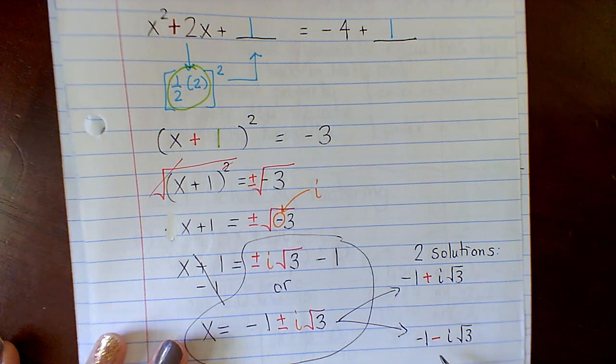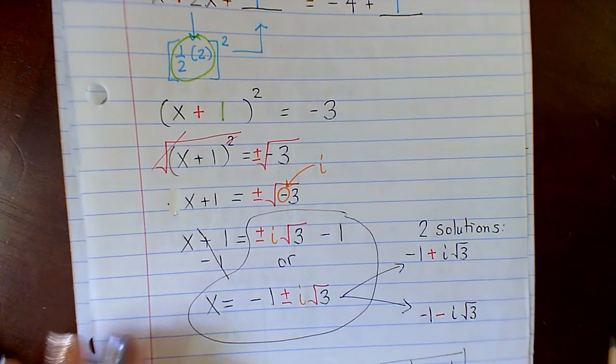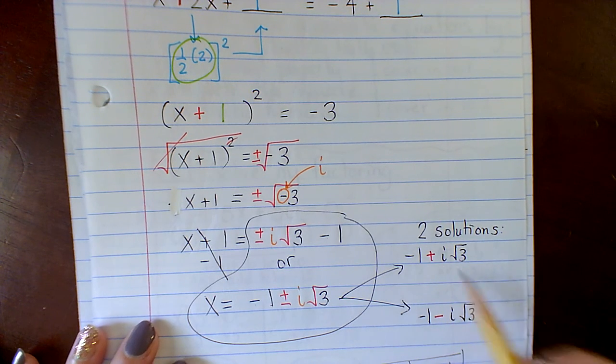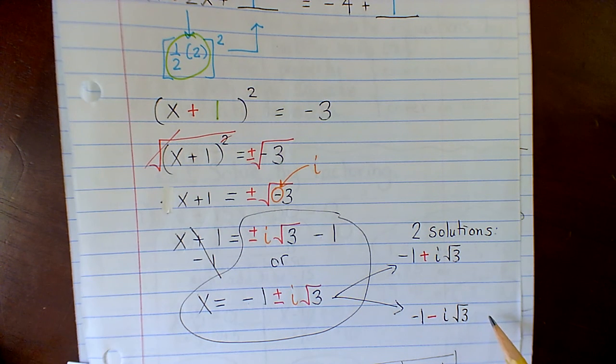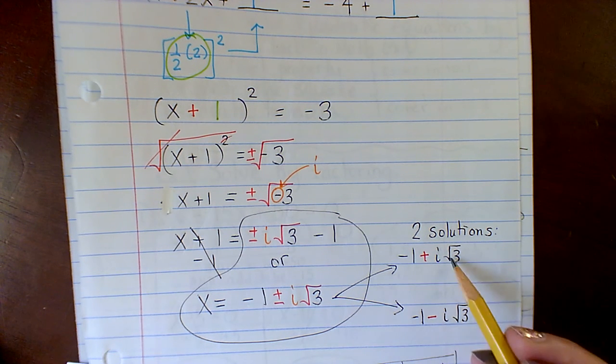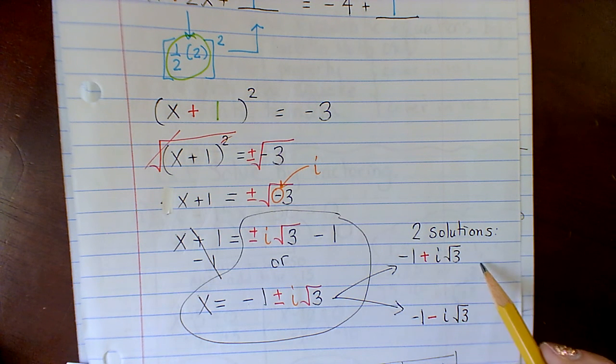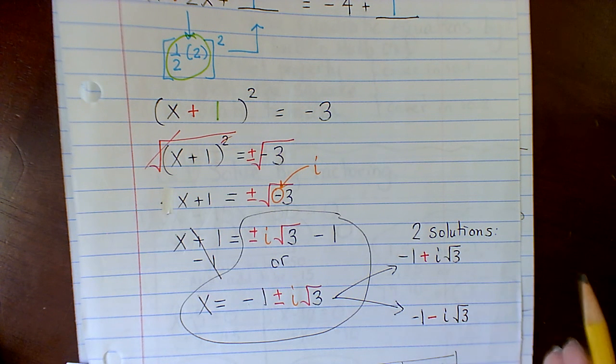This is 2 solutions, 2 complex numbers. One complex number is -1 plus i root 3. The other one is -1 minus i root 3. All right, those are 2 numbers. Remember, complex numbers have a real part and an imaginary part. This is one complex number. This is the other complex number. But we do have 2 solutions to this.